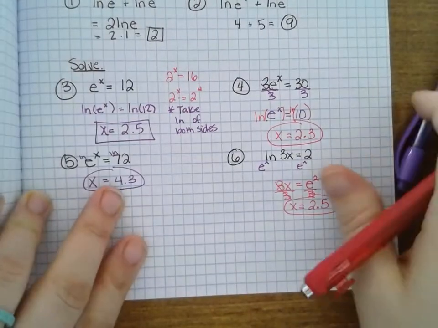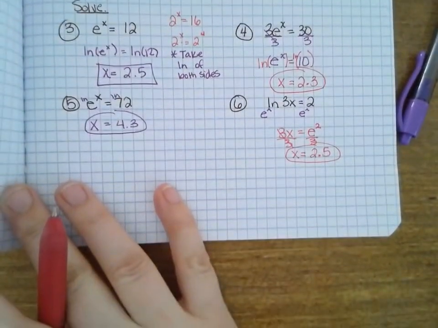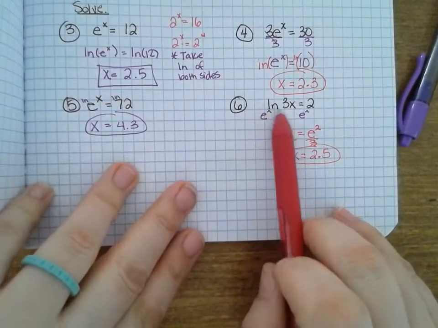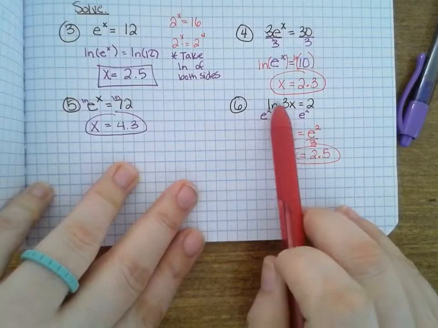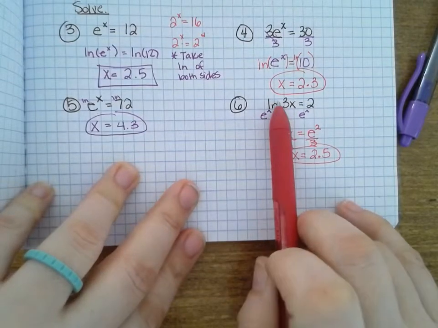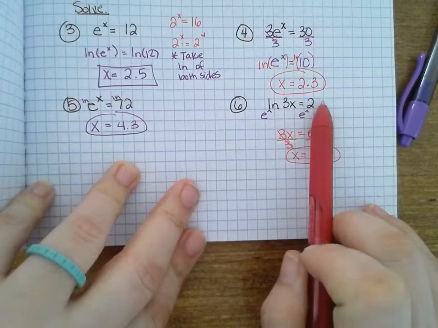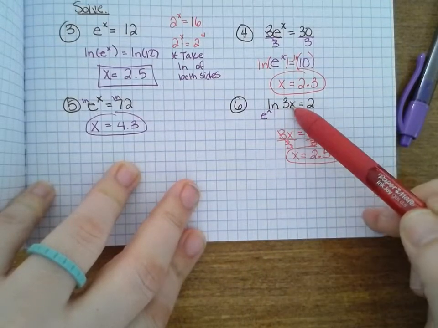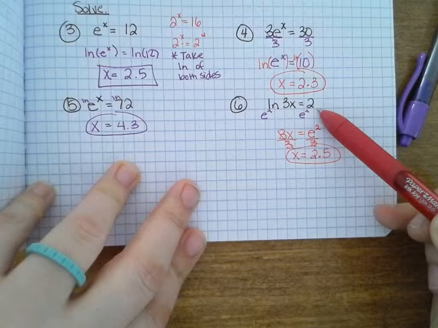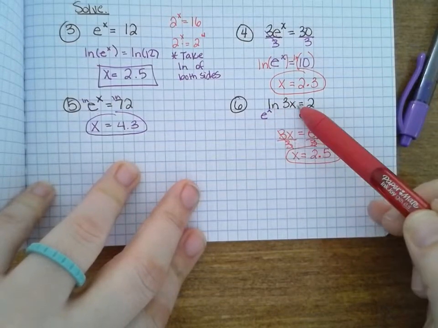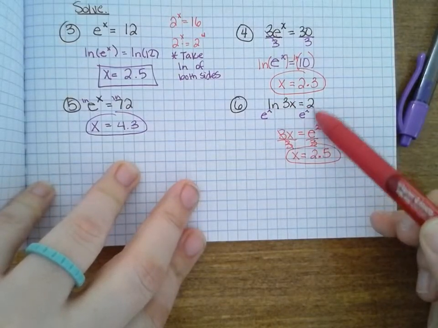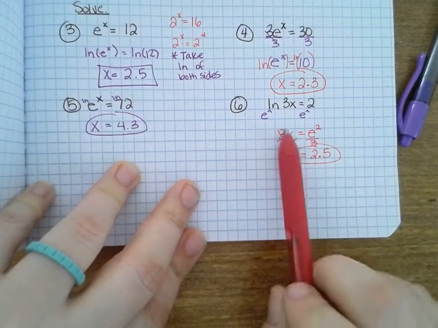Okay, so I got e squared because I needed to cancel out this natural log. So I'm going to raise this side as an exponent, and I'm going to raise this side as an exponent. So e to the natural log of 3x and e squared. This cancels, and that 3x falls down, and then I'm left with an e squared over here. Divide both sides by 3.